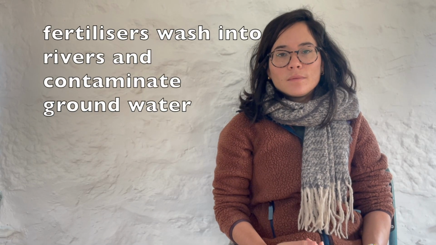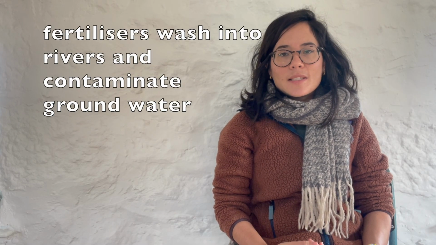Next up, with agriculture, remember fertilizers are added to soil to improve the fertility of the soil. These can also be washed into the rivers and the groundwater, making it hugely contaminated. These are not things as humans we want to be consuming in our drinking water. And last up, deforestation is a common agricultural practice.